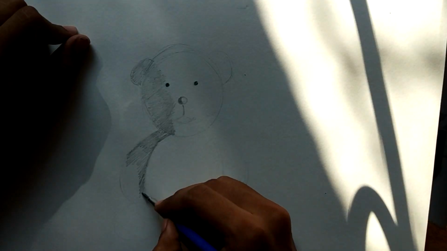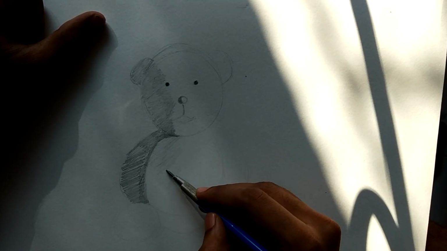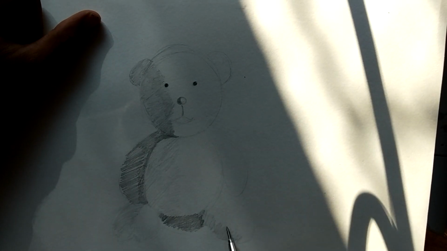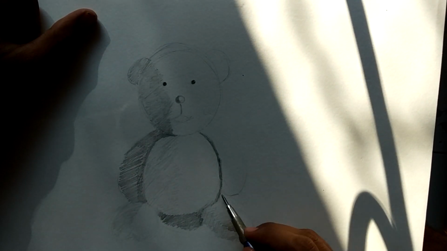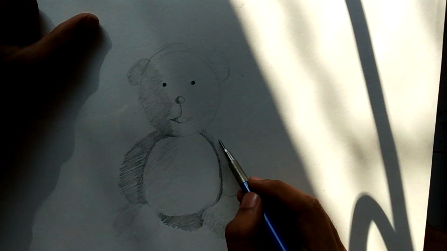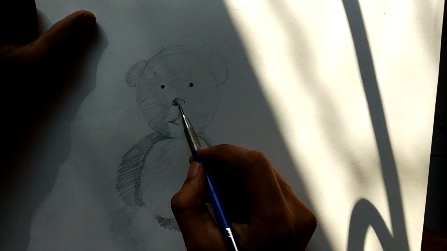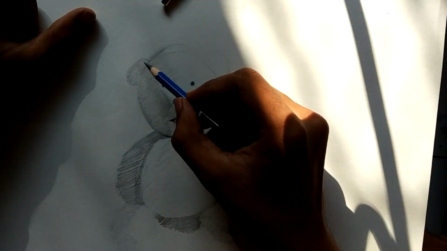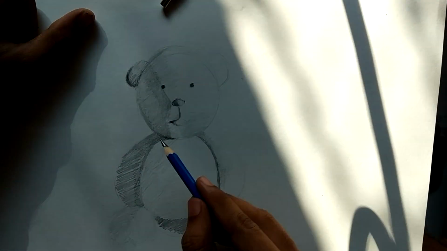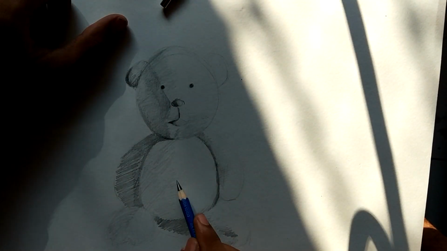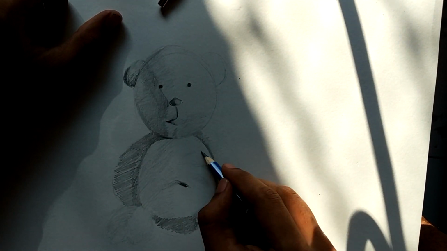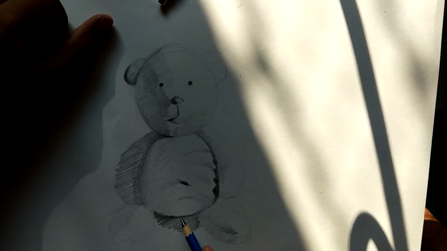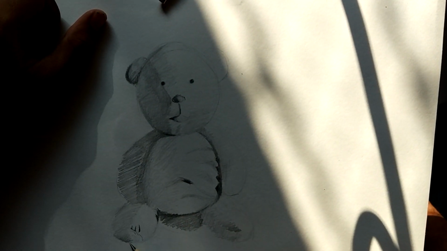So let's begin with our revision. The first thing we learned was cast shadow. Cast shadow is the darkest part of your shading. Second one we learned is core shadow. Core shadow is the shadow which forms curves on your object, which gives 3D value to your object. Third is midtones. Midtones are the middle part between core shadow and highlights. Next is highlight. Highlights are where there is 100% of light on the surface.